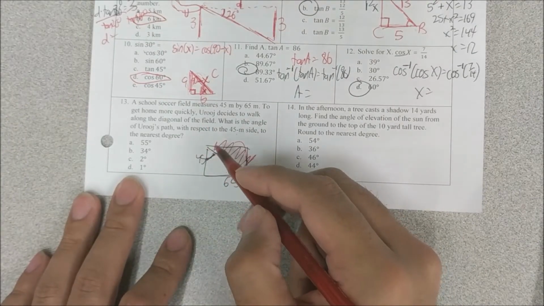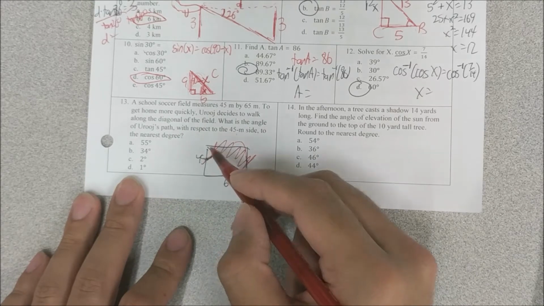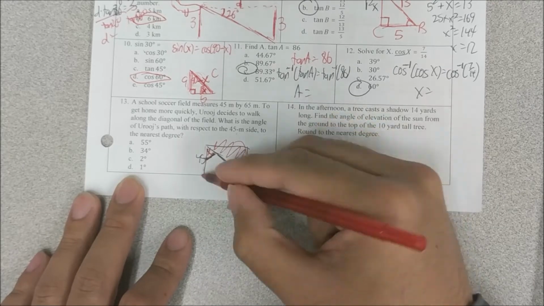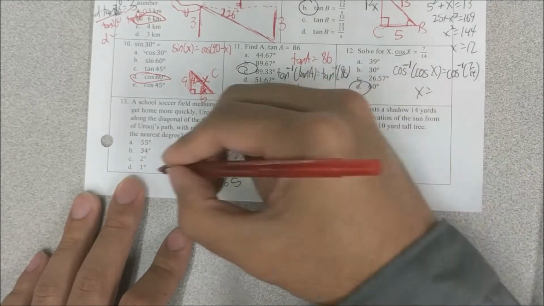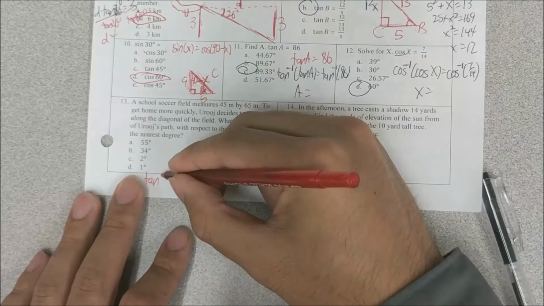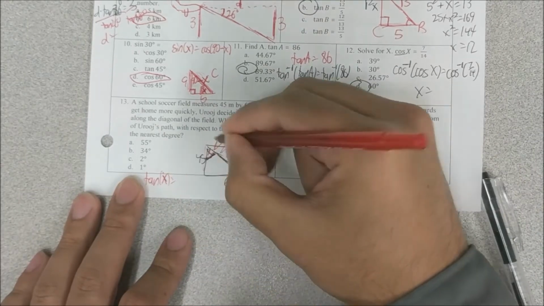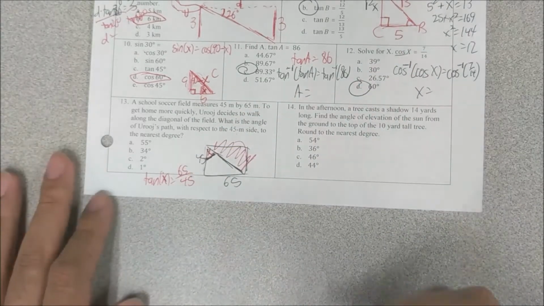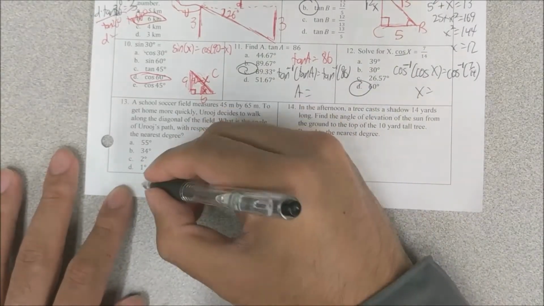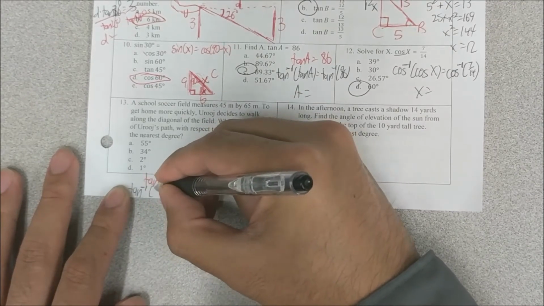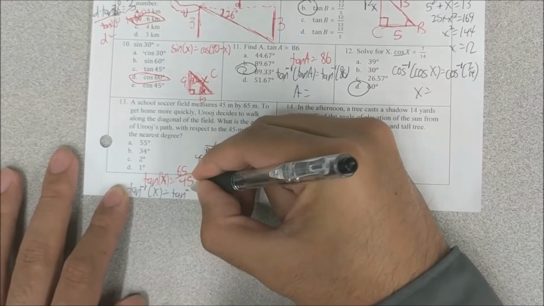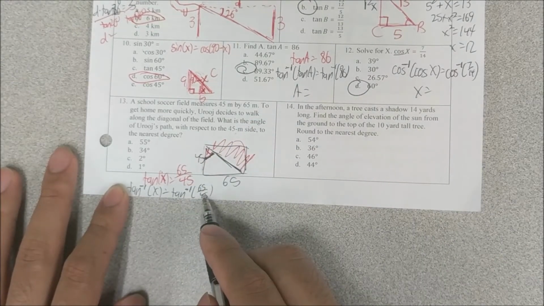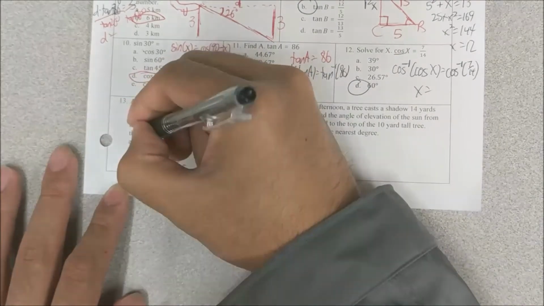So I know that for this angle that I care about, which I'll call x, I know the adjacent side and the opposite side. So it makes sense to use tangent. So tangent of x equals opposite over adjacent. And then to get rid of the tangent, the opposite is arctangent. Okay, so you type arctangent of 65 over 45 into your calculator to get approximately 55.